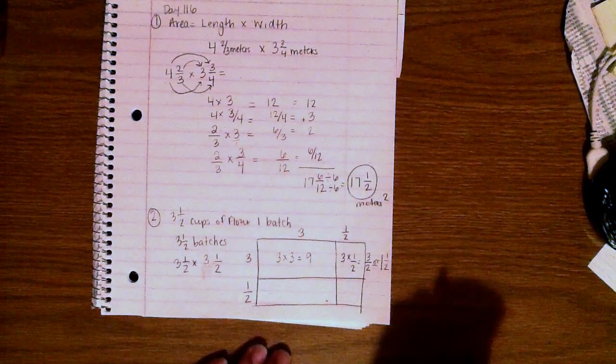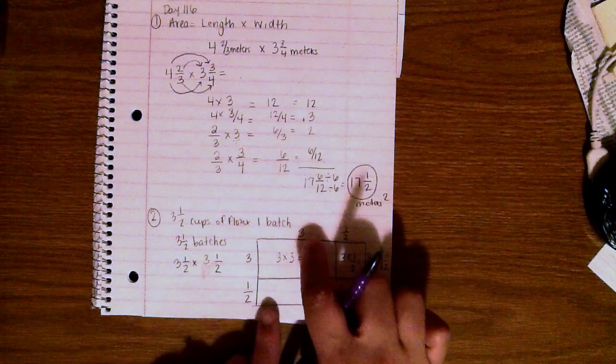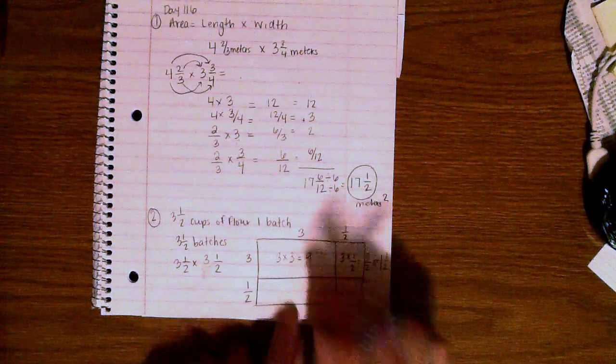Oops, I'm sorry, you guys couldn't see that part. Then down here is 3 times 1/2.